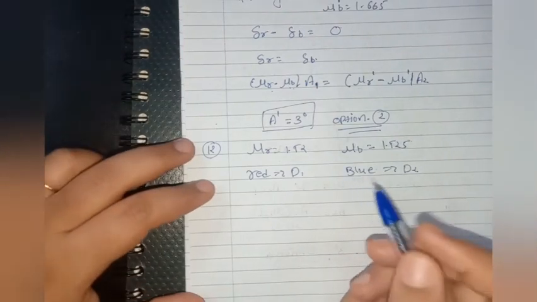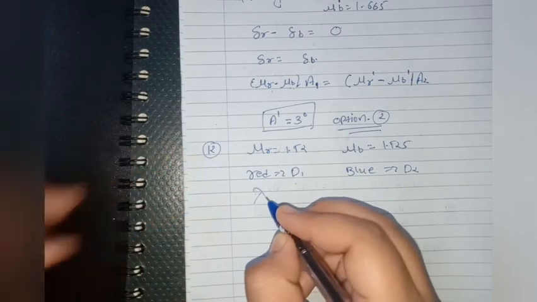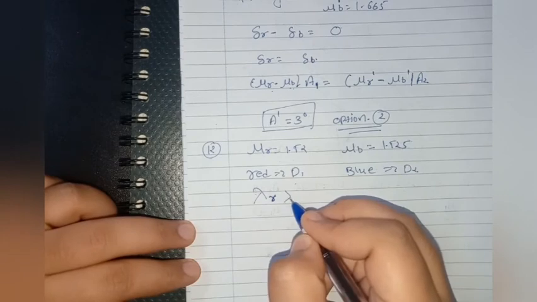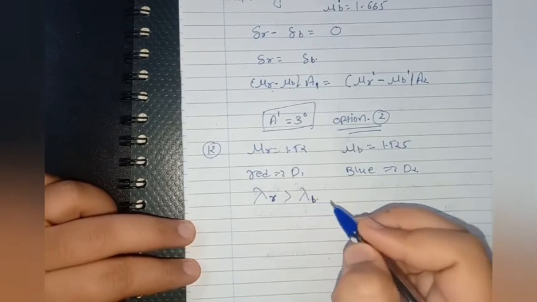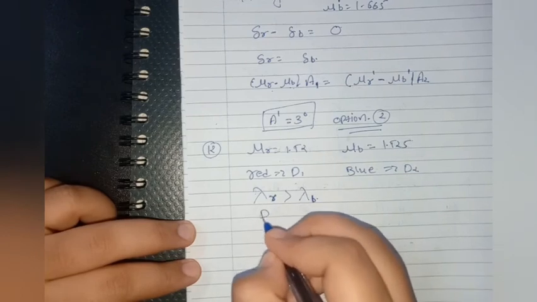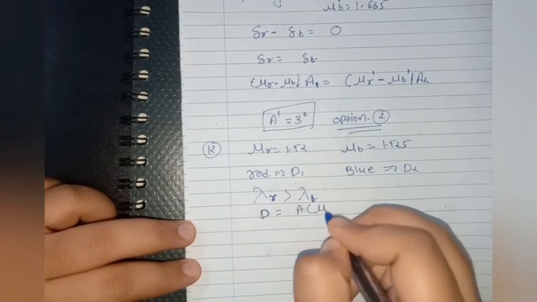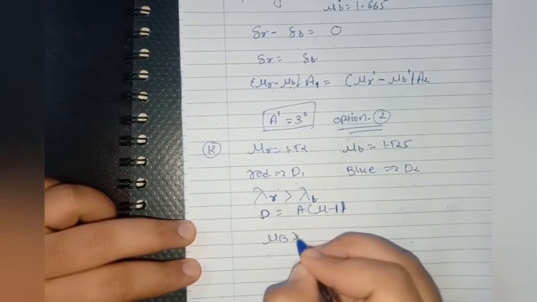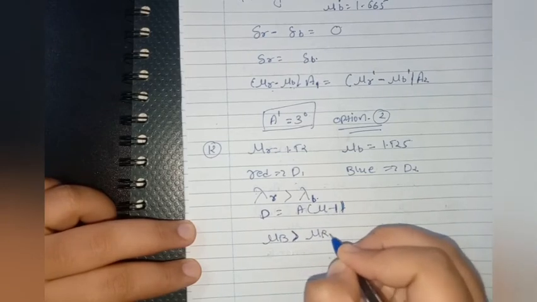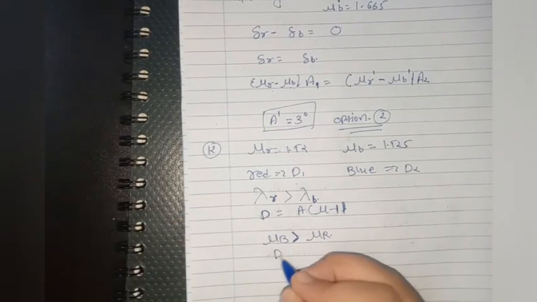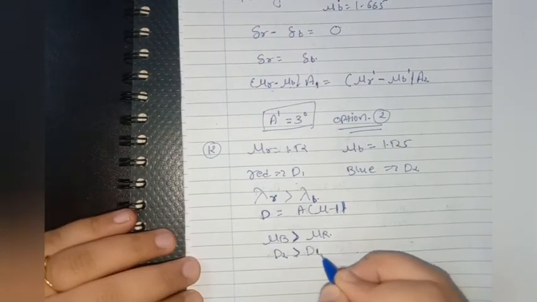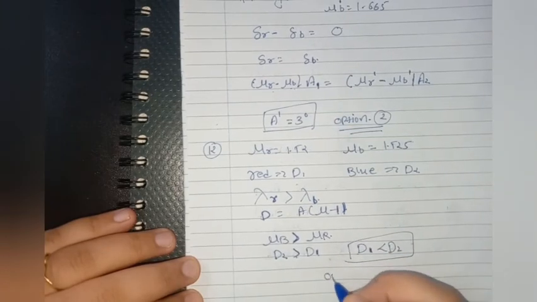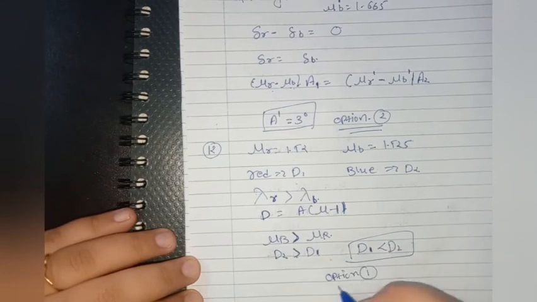Here we know that the wavelength of red color is greater than the wavelength of blue color. D is given as A into (mu minus 1). As mu B is greater than mu R, D2 will be greater than D1. So D1 is less than D2. So option 1 is the correct option.